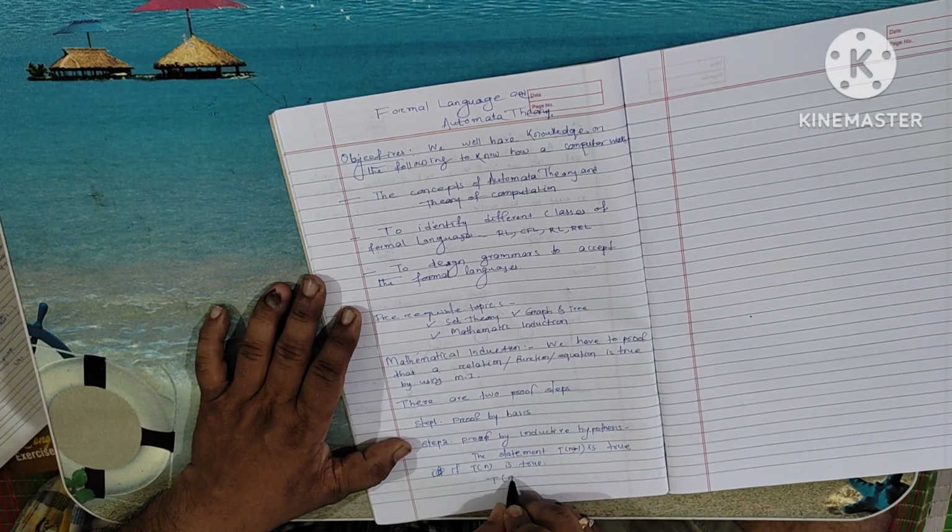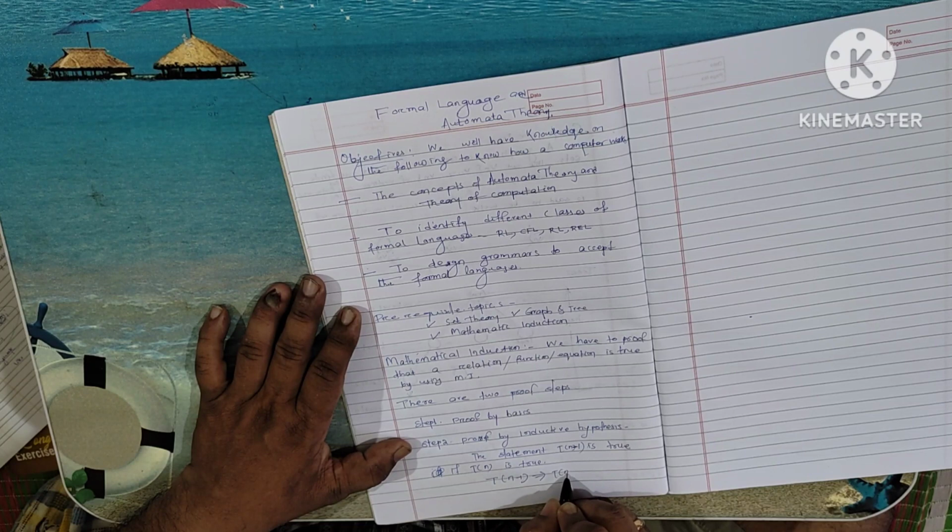So that implies that T of n minus 1 implies T of n.